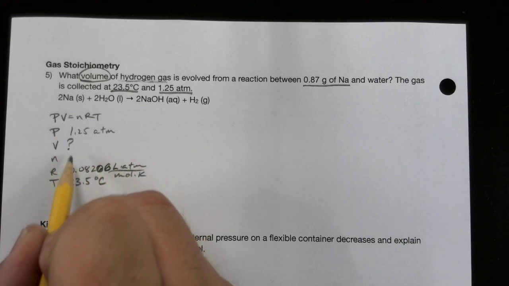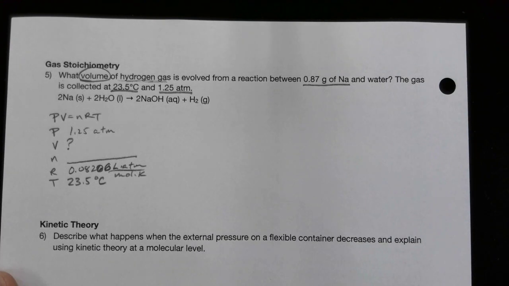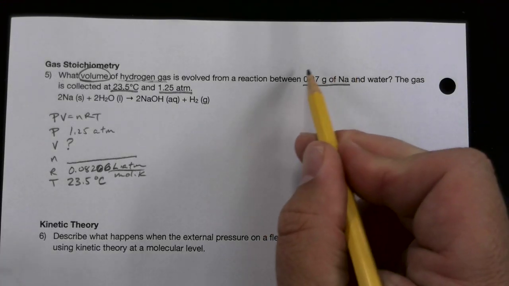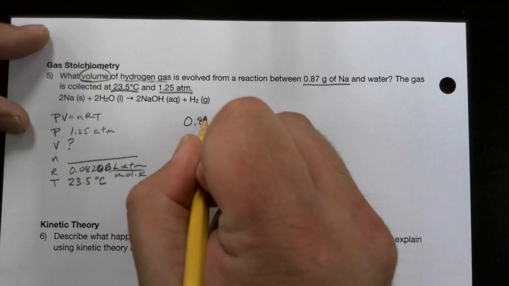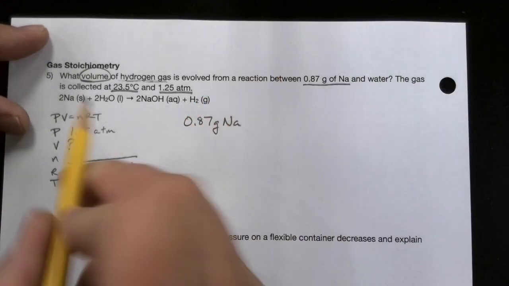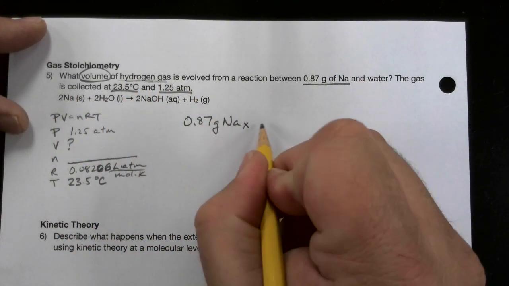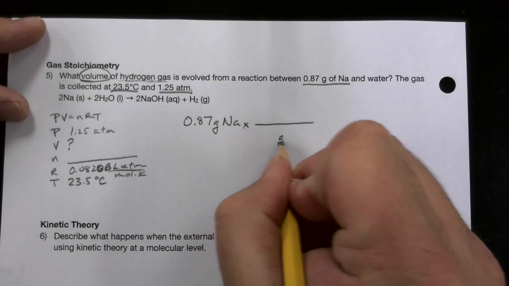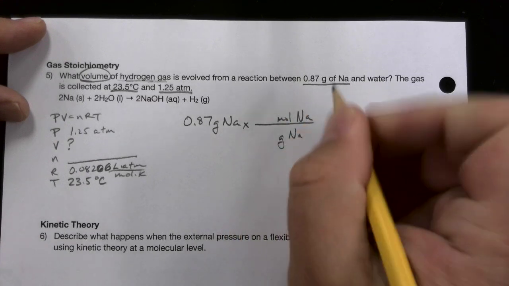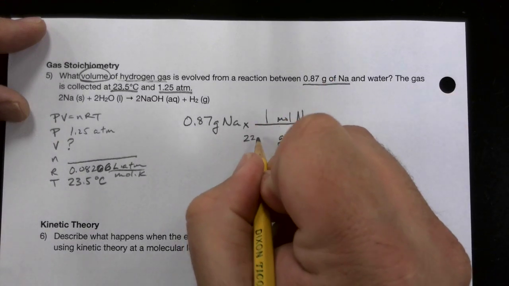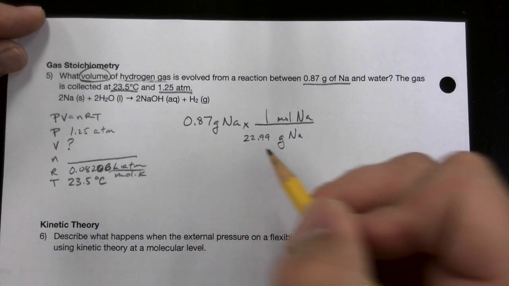Now to solve for the question mark, I still need moles of hydrogen. So the only thing I haven't written down is this, so I must be using this to find the moles. So let's do that. It's a stoichiometry problem, 0.87 grams of sodium. I use this much sodium and it converts over here to hydrogen. So we can look up the molar mass of sodium, because I know this has to be down here and I want to go to moles of sodium. I know that 1 mole of sodium has a mass of 22.99 grams of sodium. 1 mole is what we use for the molar mass.